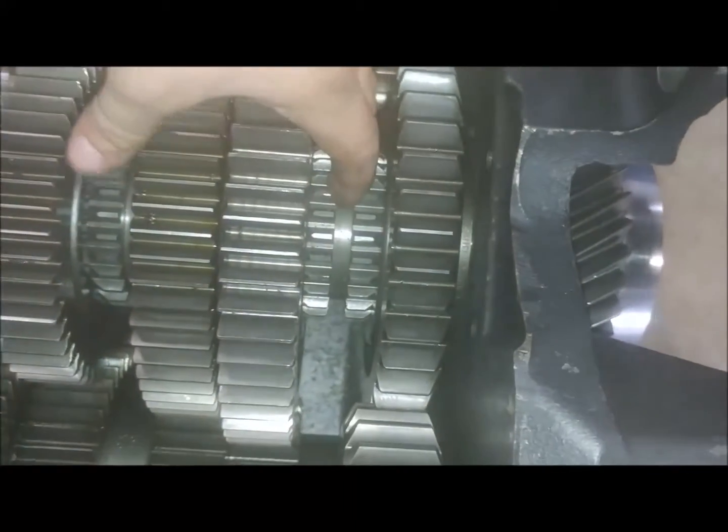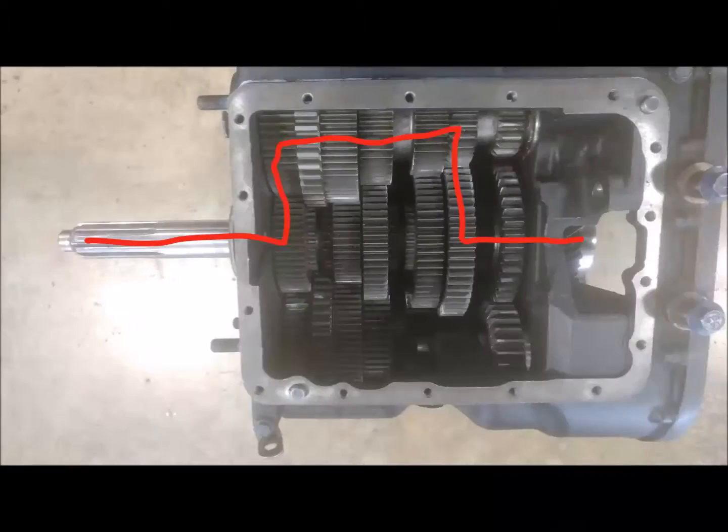This is showing first gear being selected. How your power flow works here, it goes through the input shaft to your main box drive gear, to your counter shaft, and down to your first gear, then where it's connected to the main shaft and out to your auxiliary box.